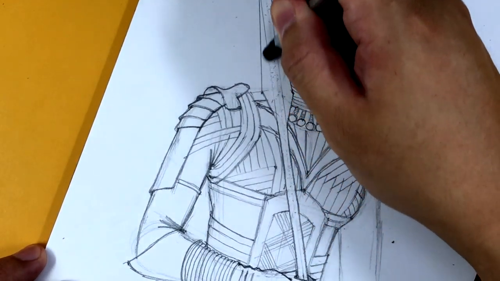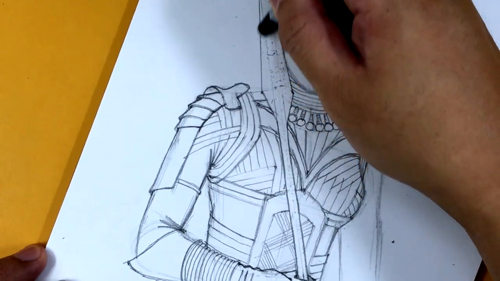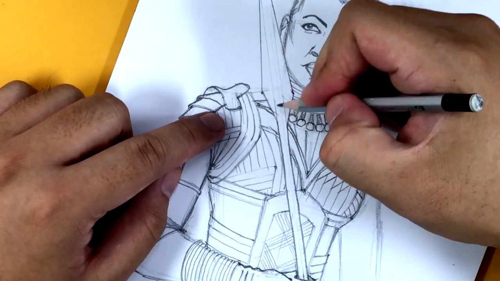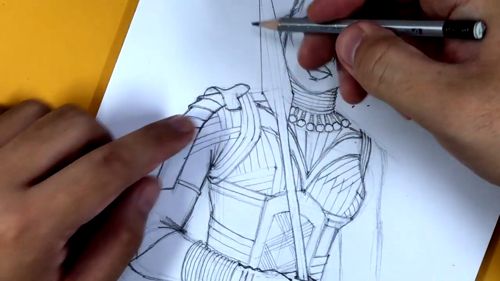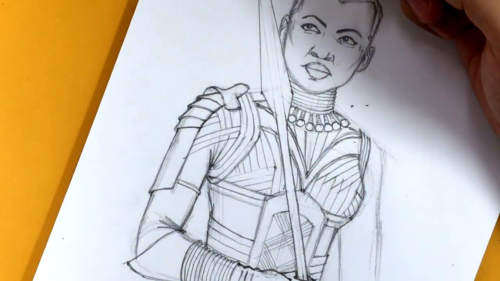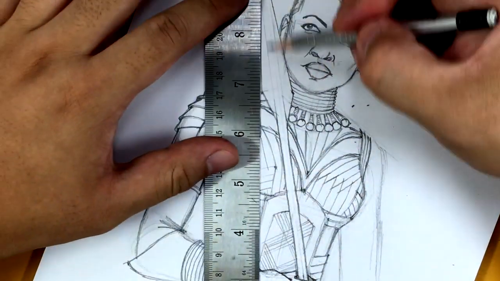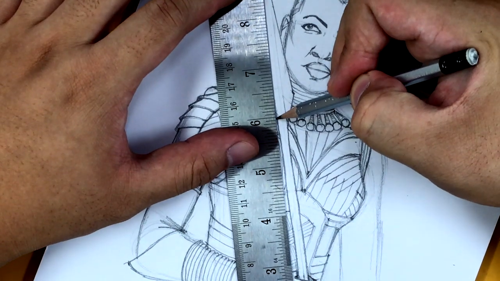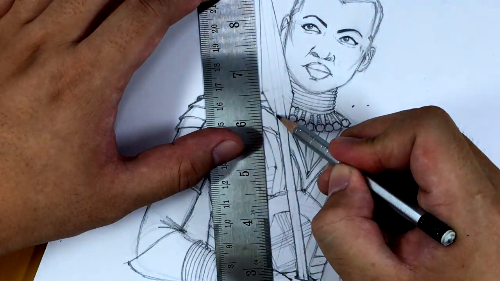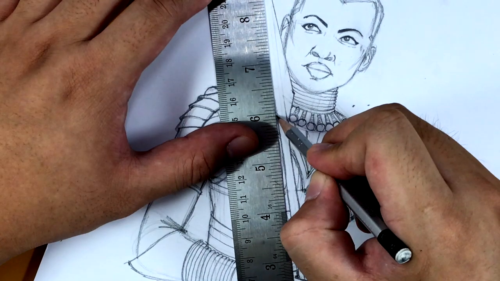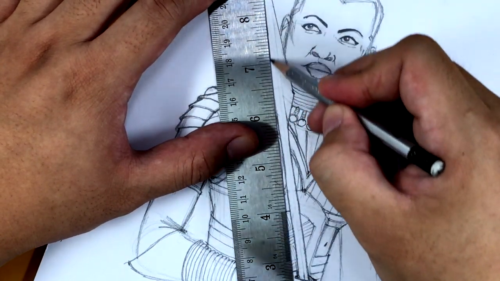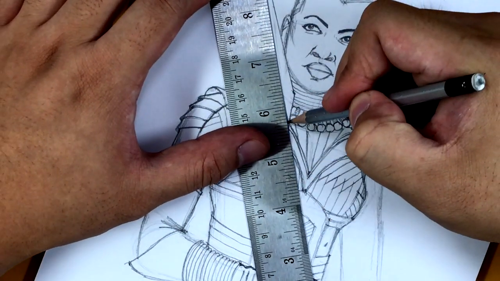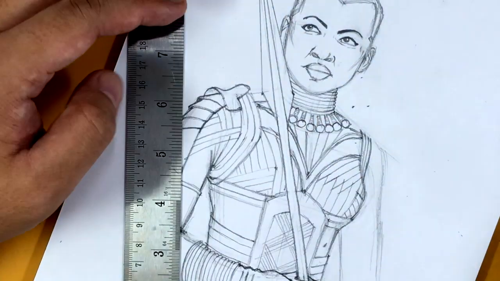I'm going to shape the inside of that spear. Once you reach here and here, I think I'm going to need a ruler just to make things a little bit more precise. From here and here, you want to draw points all the way to the tip, like that.